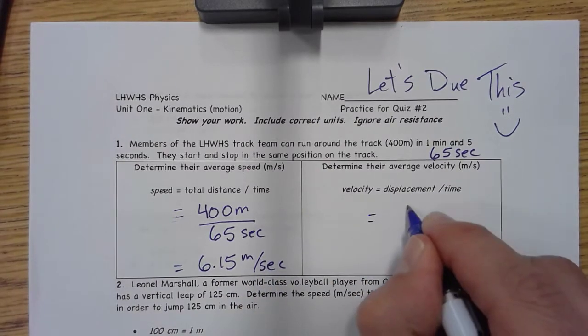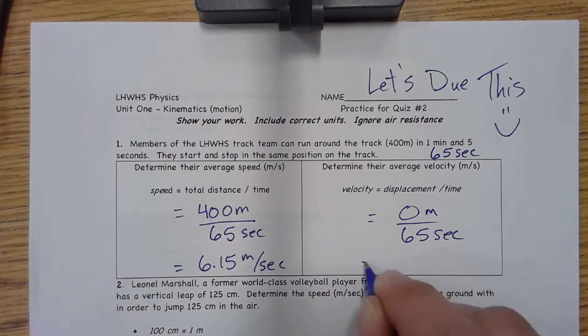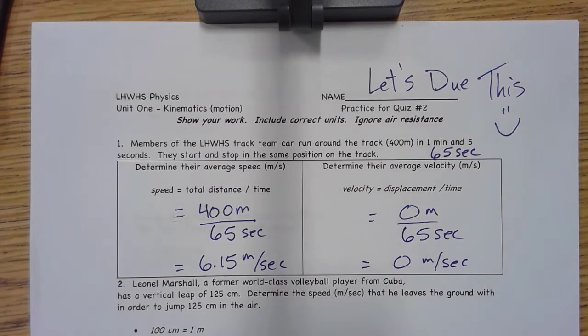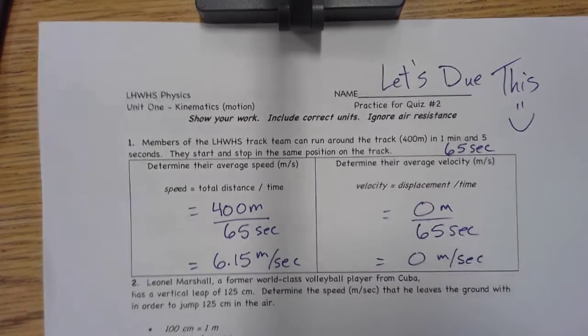Now the displacement, remember, kind of weird, even though you're still running. If you start and stop in the same place during the course of that interval, we say your velocity is 0. All right. Okay, hang time.